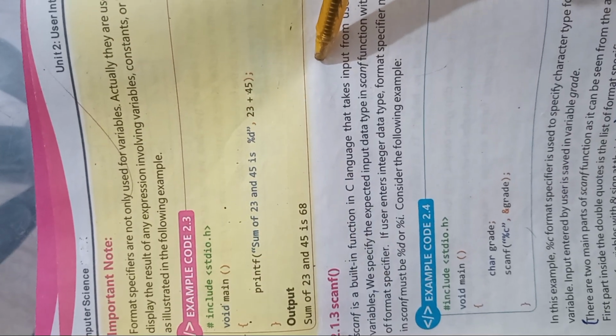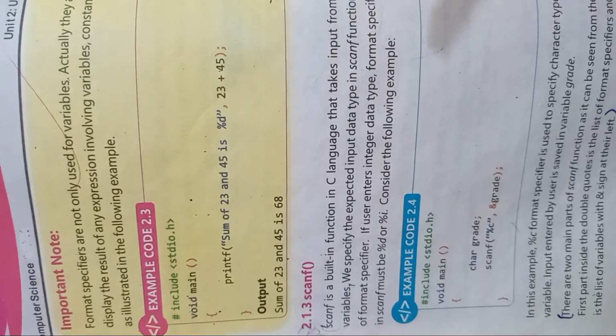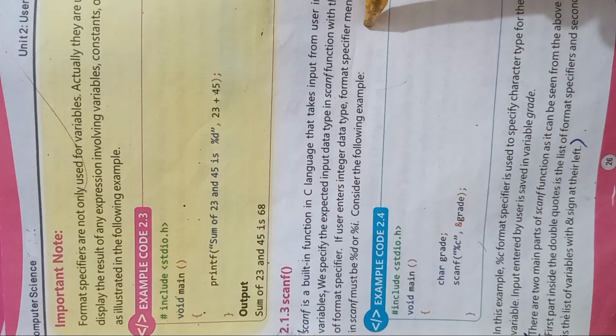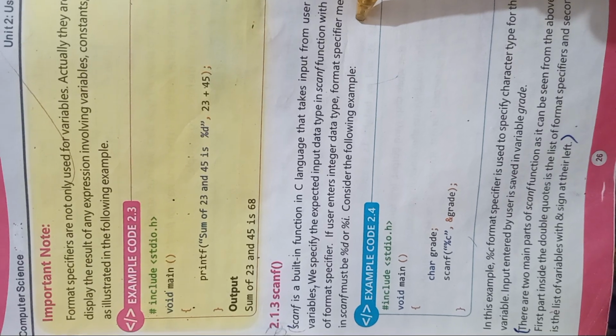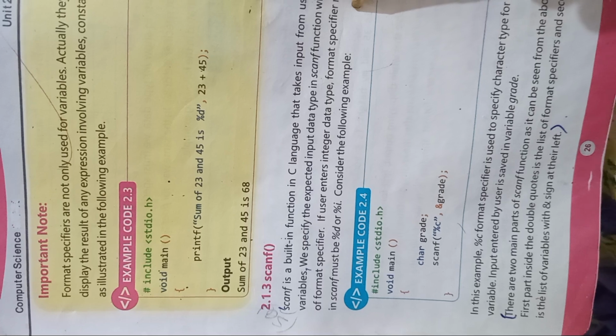Now we will understand what the scanf function is. That is another function of the C language that is used to take input from the user into the variables, and we specify the expected input data type in the scanf function with the help of a format specifier, right? So the scanf function must have %d or %i if it is using the integer data type.